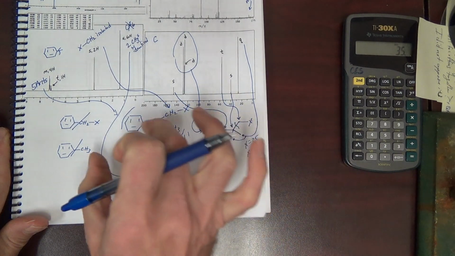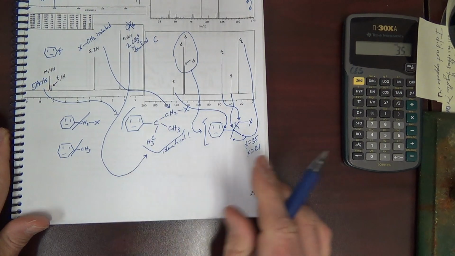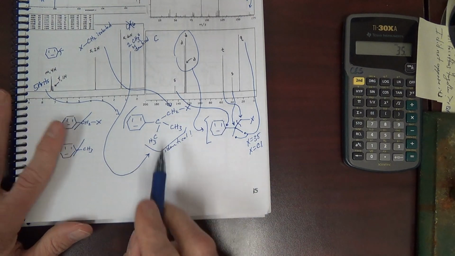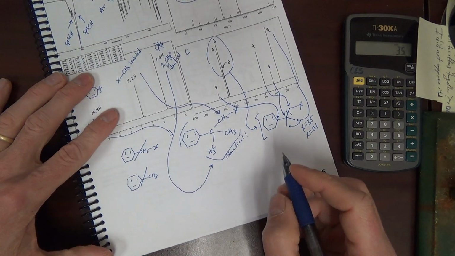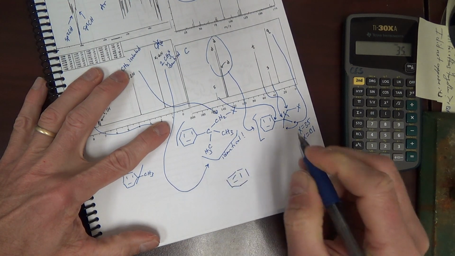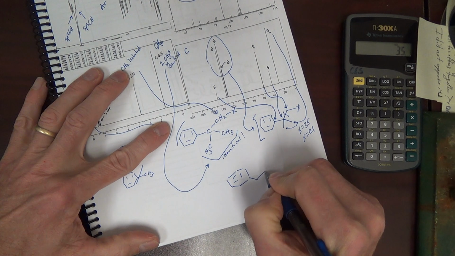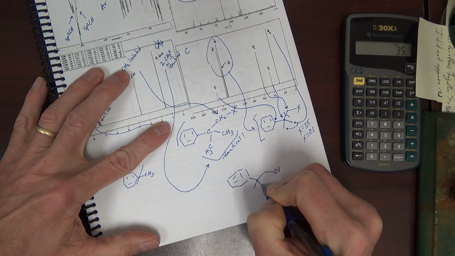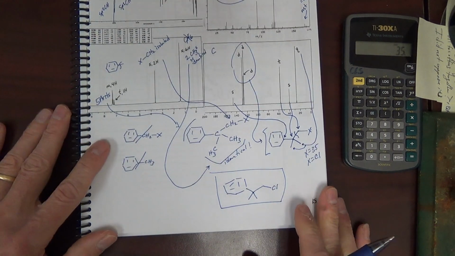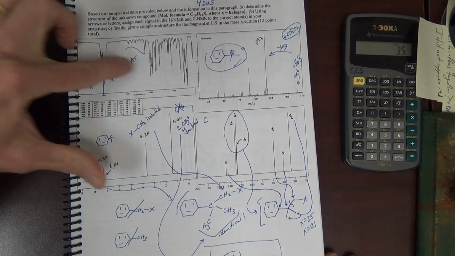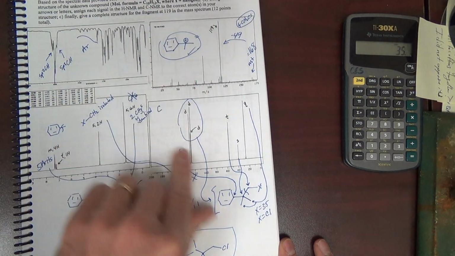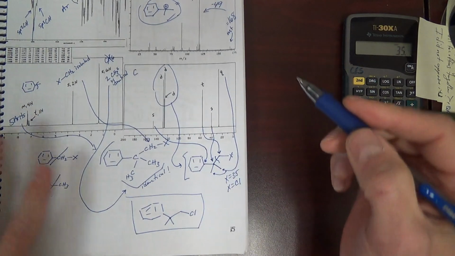As long as you clearly identify signals, either with letters like I did on the previous one or here with arrows, I can tell structure. I'll redraw it. We got a benzene ring with chlorine and two methyls here. Fits the IR. Mass spec, we have benzylic cation 119. We assigned all of our carbon signals. Everything looks good.